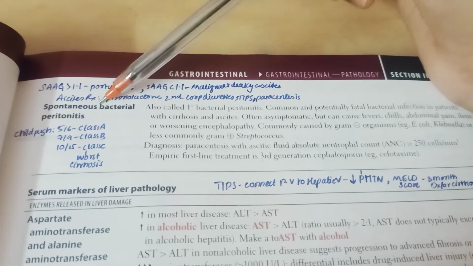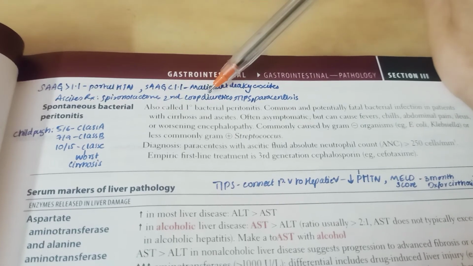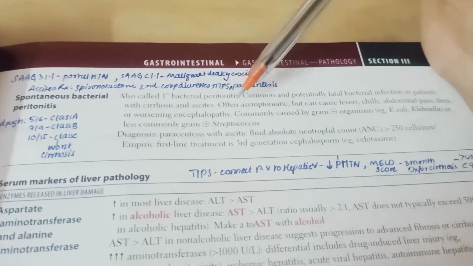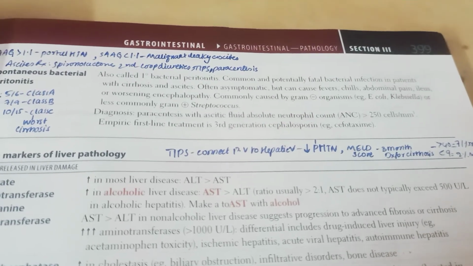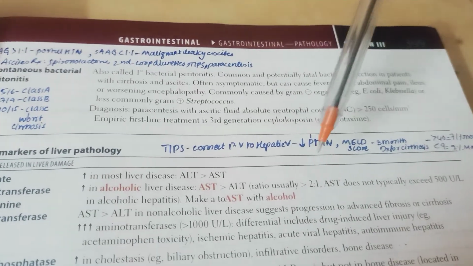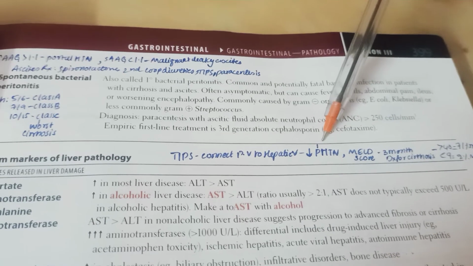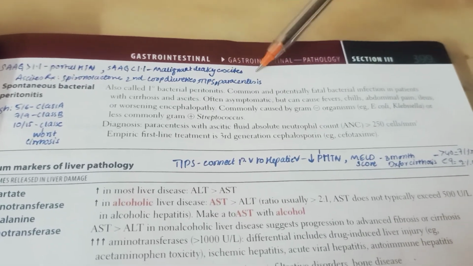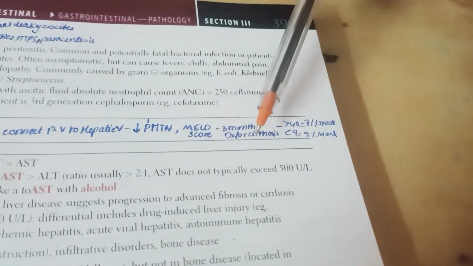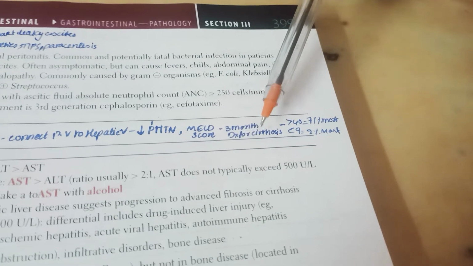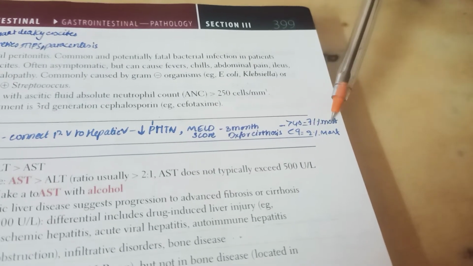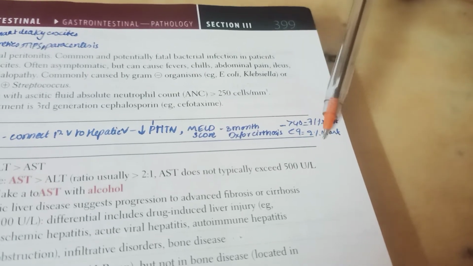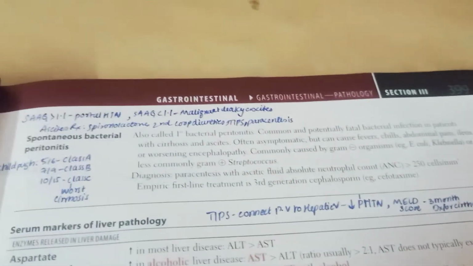Ascites treatment: first drug of choice is spironolactone, second is loop diuretics. You can do the TIPS procedure. TIPS is a connection of the portal vein to the hepatic vein, so that we are trying to decrease the portal hypertension. And we can also do paracentesis. What is the MELD score? The MELD score is used for 3-month mortality in cirrhosis. If the MELD score is greater than 40, then there is 71% mortality. If the MELD score is less than 9, then there is a 2% chance of mortality.